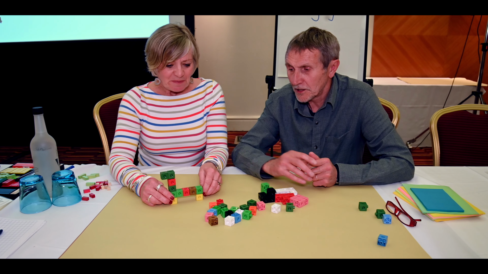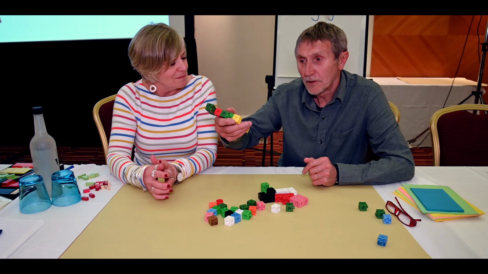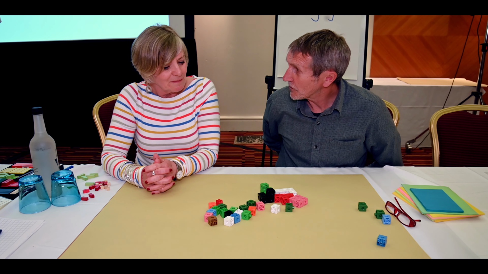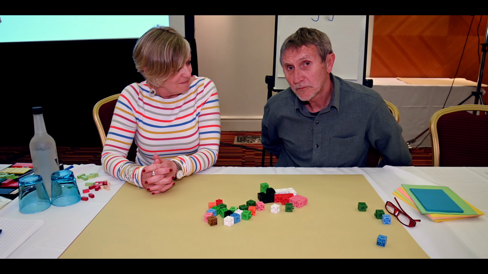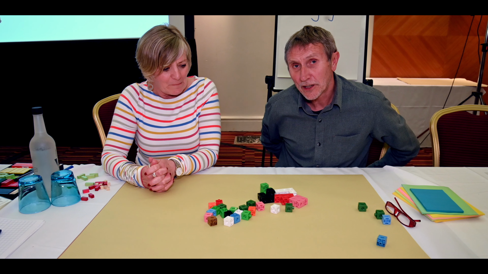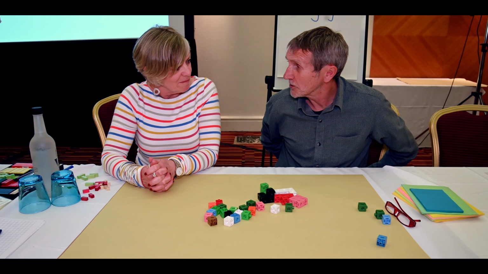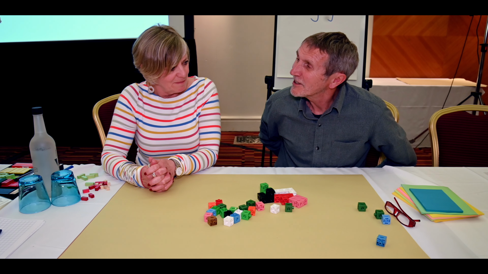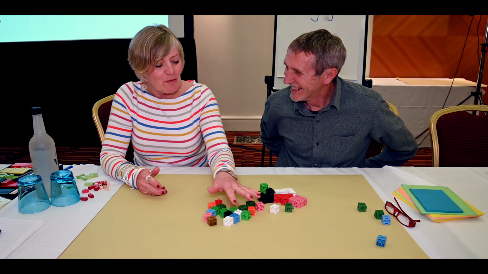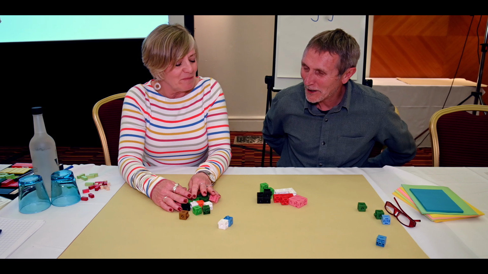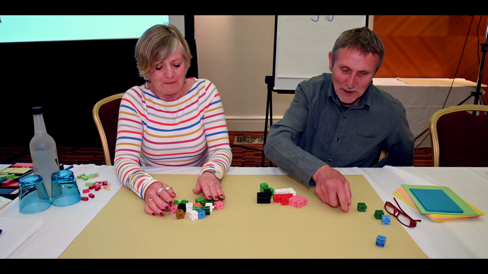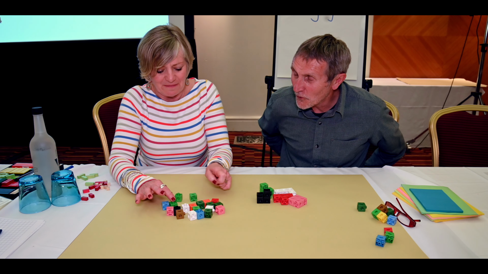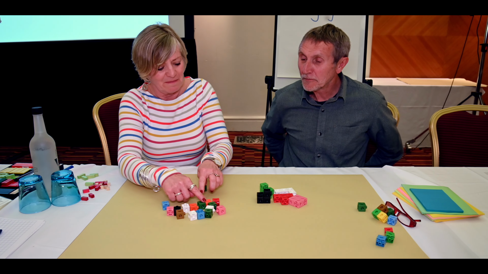A development of that task is to say, I've made a shape, I'm going to put it behind my back, and I'm going to try and describe it to Helen so that she can make the same shape. Okay, we'll have a go. I've made the shape, but I can't see it because it's behind my back, and I'm going to give instructions so that Helen can make it. We're not worried about the colour here, then, Mike? Not bothered about the colour. My shape is made of 1, 2, 3, 4, 5, 6 cubes.